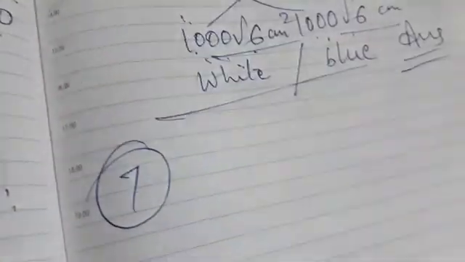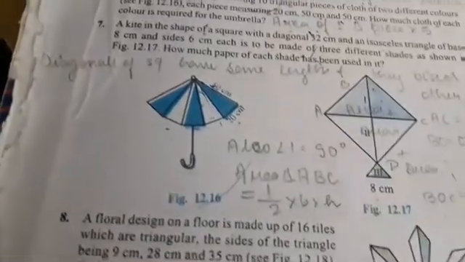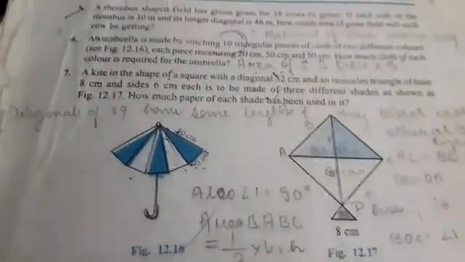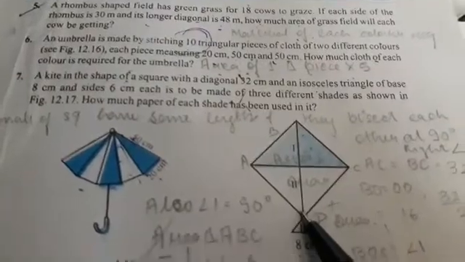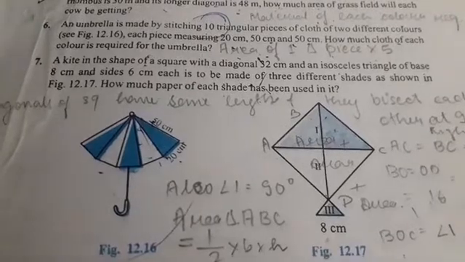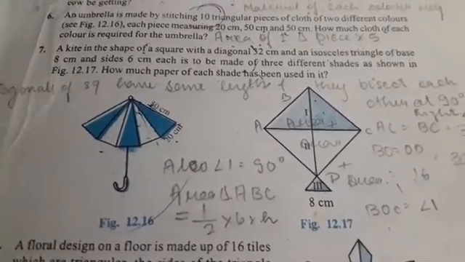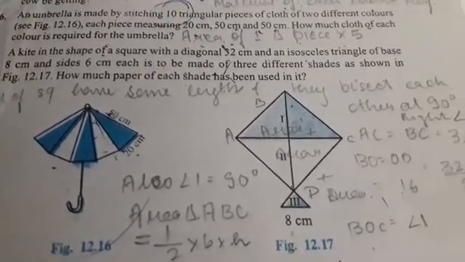Now one more, I'll do it. Question 7. Look here. 5th, 6th complete. 7th. Children, this exercise is very easy. Even this chapter is easy. Heron's formula, if you know how to use it. The only thing is you have to understand the question properly. A kite. Now this is a kite which is in the shape of a square. Okay. So I will draw a square. This is in the shape of a kite. And as you can see over here, that the sides, the diagonals are joined.